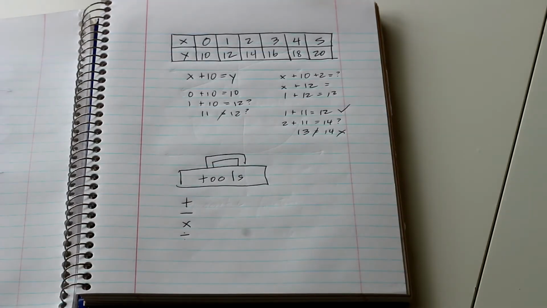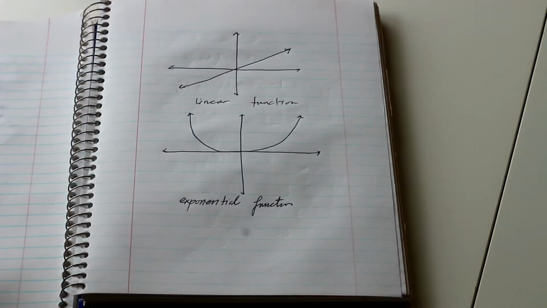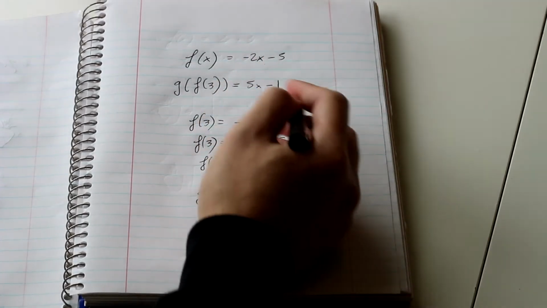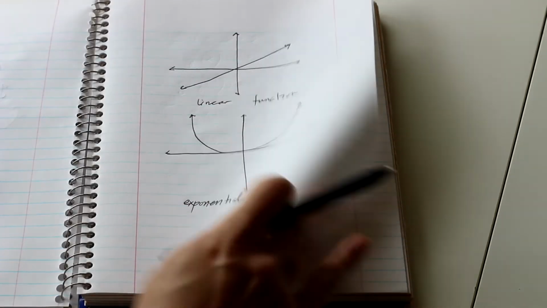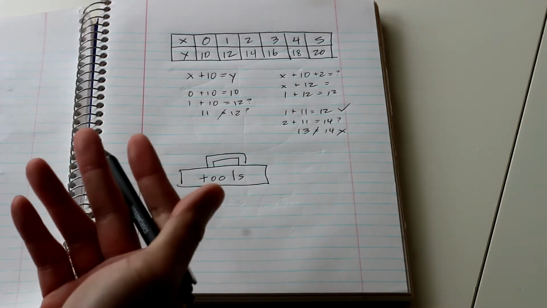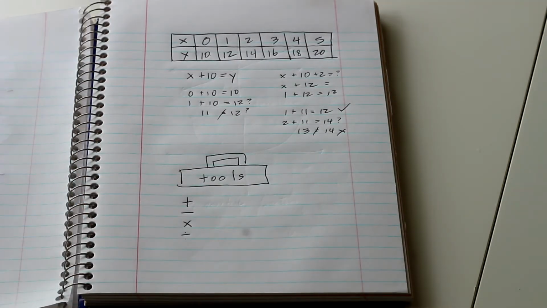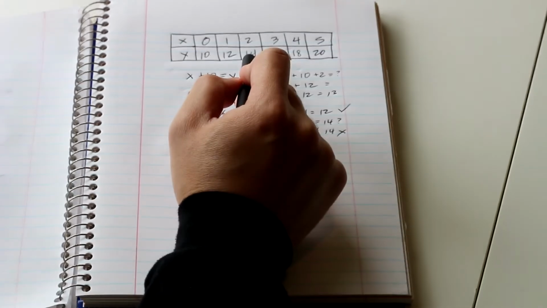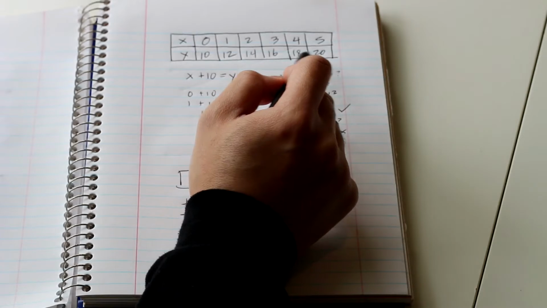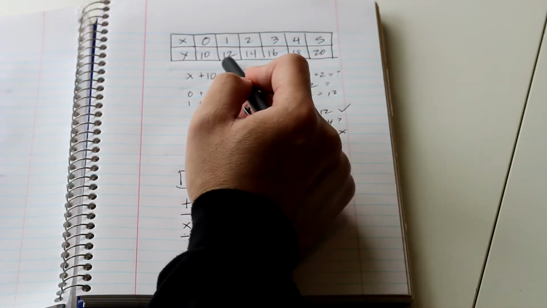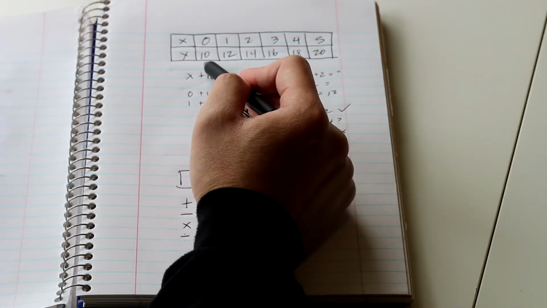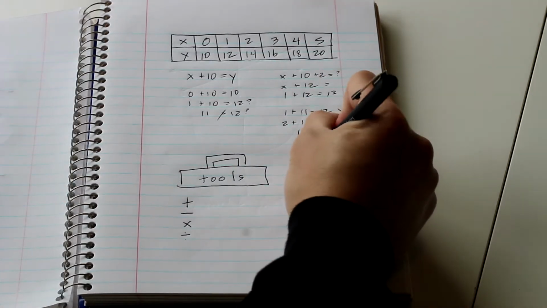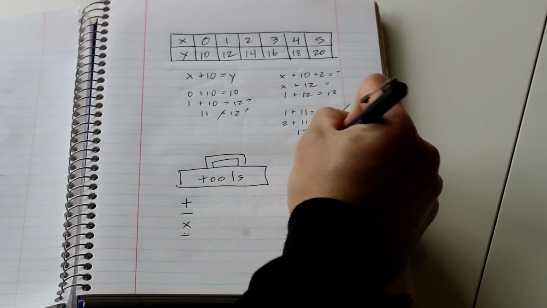Now, remember in all these other functions that we looked at, it was never just one operation, right? Like you had multiplication going on here. So maybe we can use multiplication to help us with this one here. Now, I noticed this. 2, 4, 6, 8, 10, right? These are all the numbers that are being added to 10. So what it looks like to me is that you have an x, and then you have plus 10.